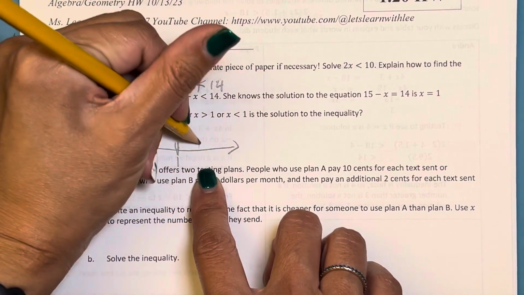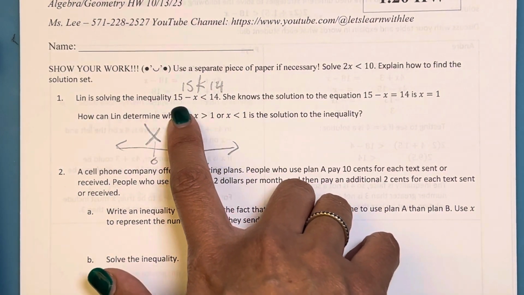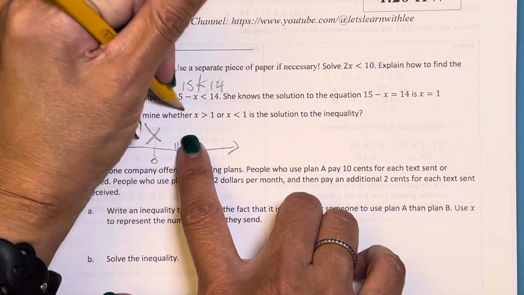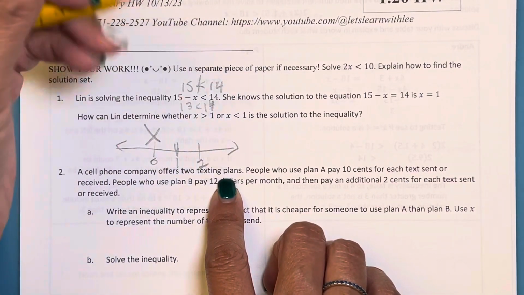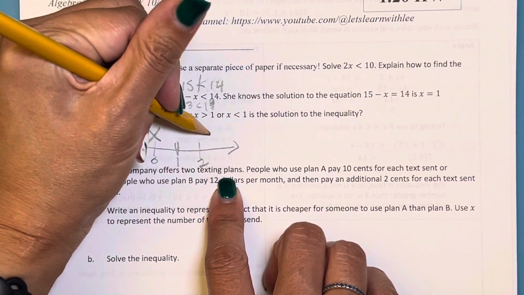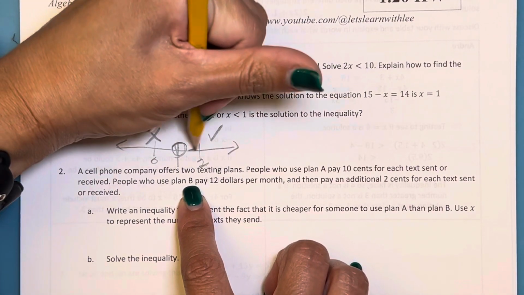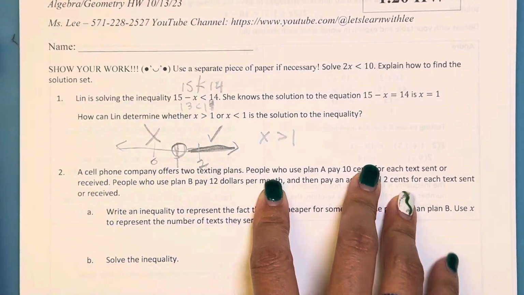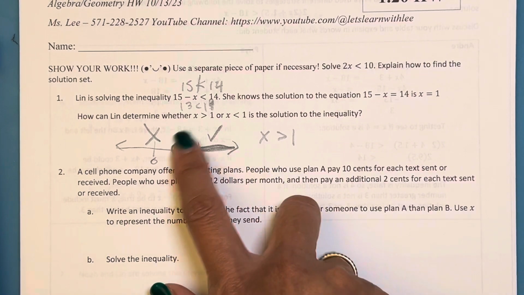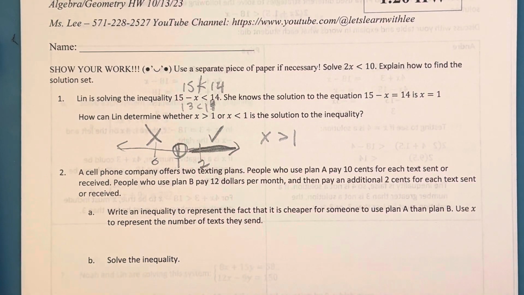But if I were to try a number bigger than 1, let's say 2, and I put that in here, 15 minus 2 equals 13, and that is less than 14. So that works. So we know that we are looking at a situation in which x is greater than 1. So again, we can do that by testing values on either side of 1 and see which direction we are going.